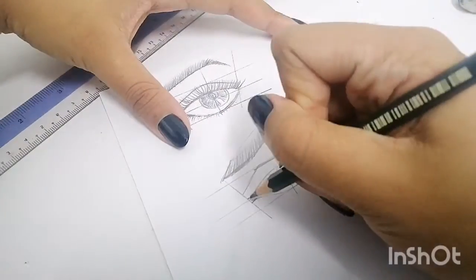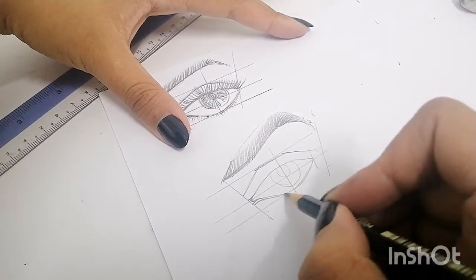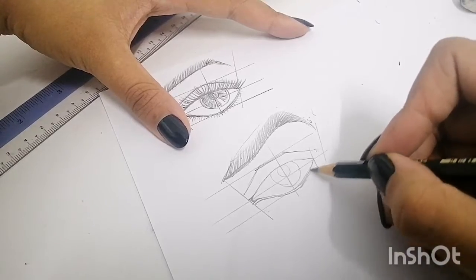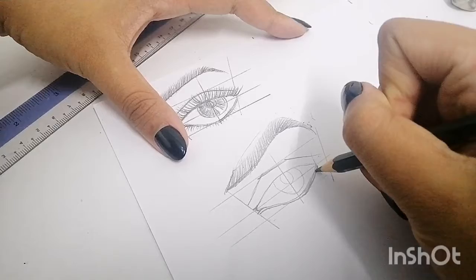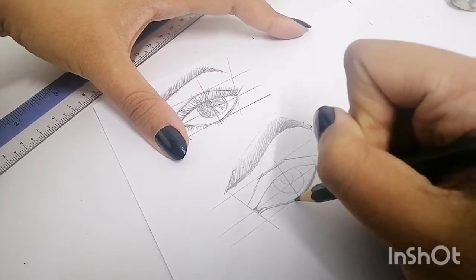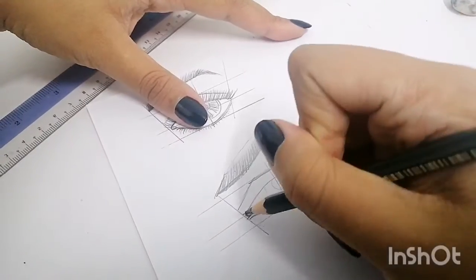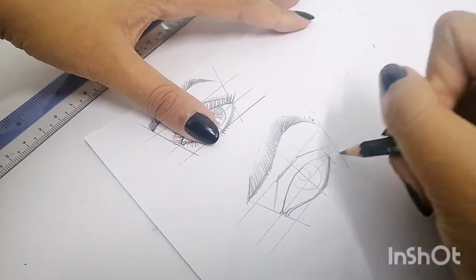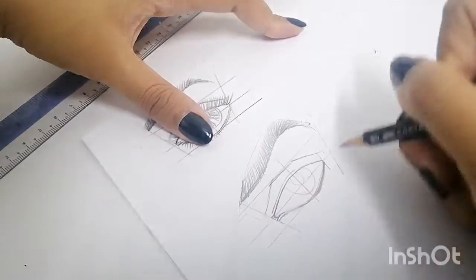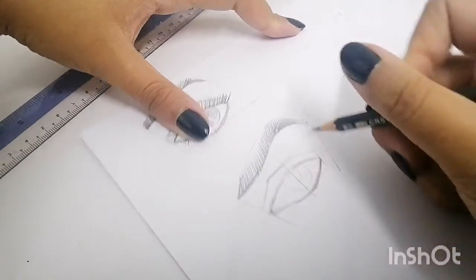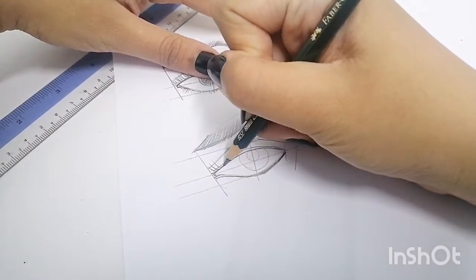Open up. This will be my tear gland. For the lower, I'm going to add one more layer that is very close to the eye, and then thicken the line. The top one will be like that. Then you'll be doing your eyelash.